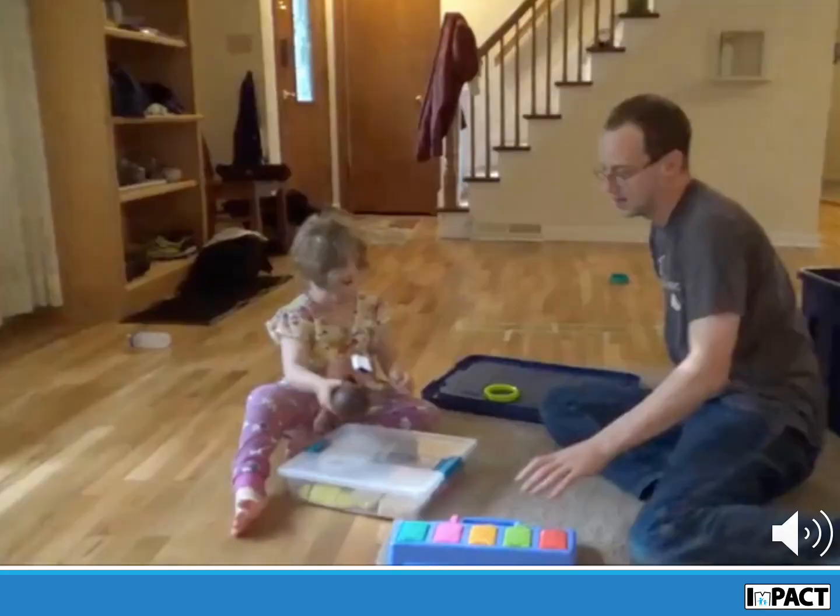In the next video, we're going to watch a father and a daughter during play. The father controls access to a box of toy food to encourage his daughter to ask for what she wants. After the child opens the box of toy food, the father picks up the box, holds it back, and waits. The child responds by using words to indicate what she wants. The father gives her the items she requested and models language around what she's doing.